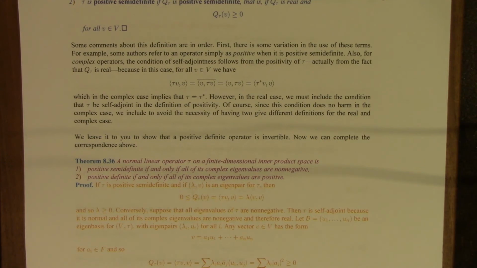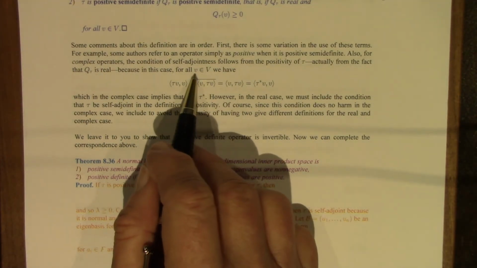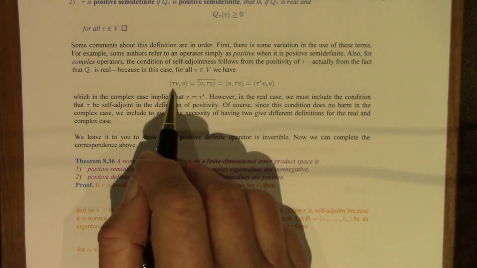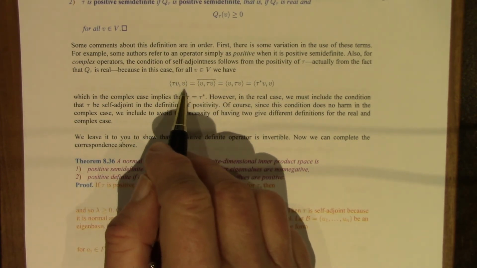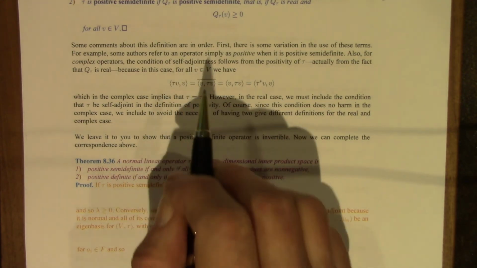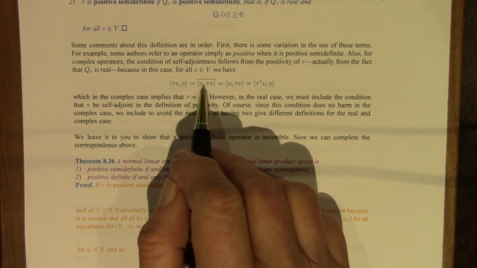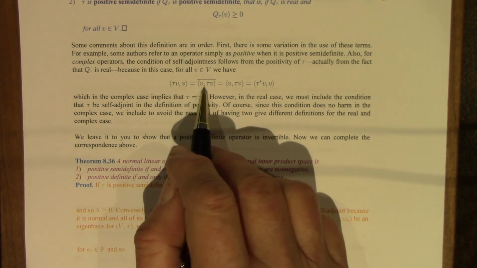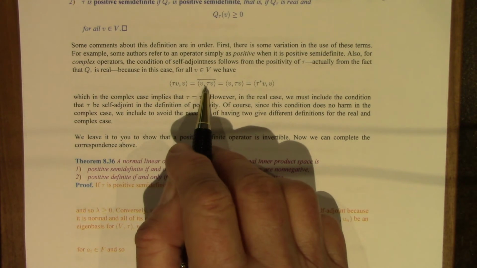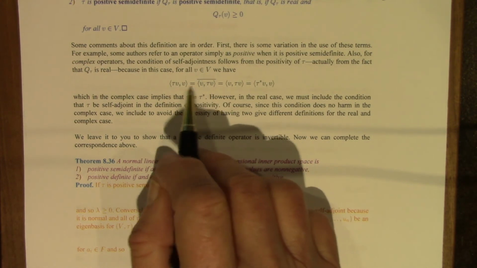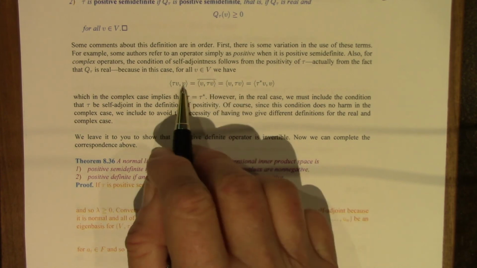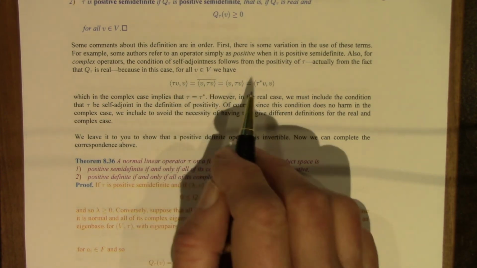That's all it takes. Because then if you take a vector v and you compute the inner product of tau v with v, which is the quadratic form for v, this is by sesquilinearity, it's the conjugate symmetry of the inner product. We can remove the conjugate because this is real.